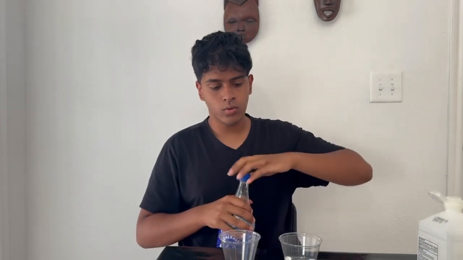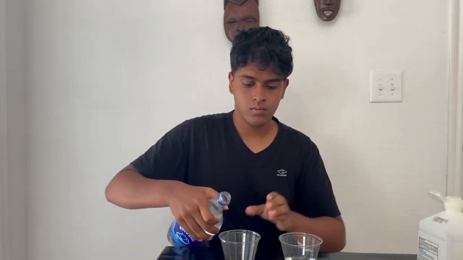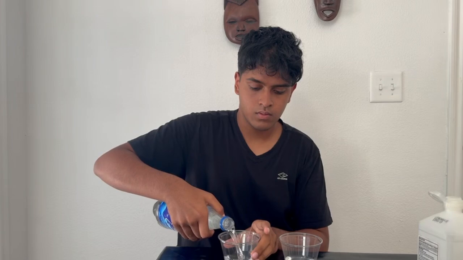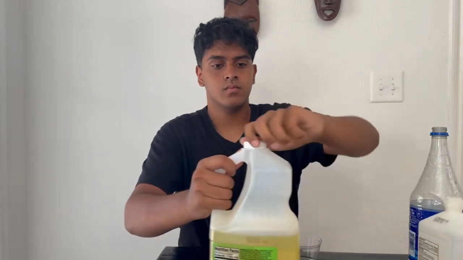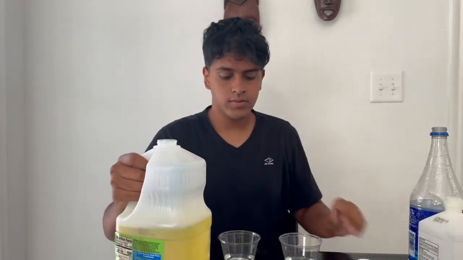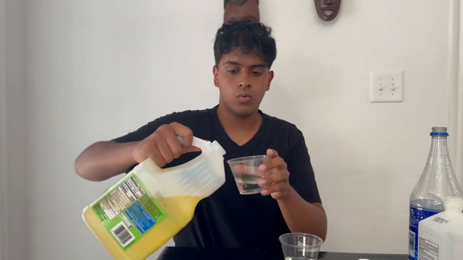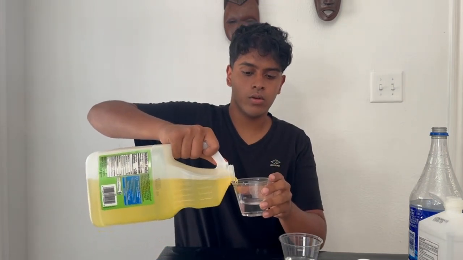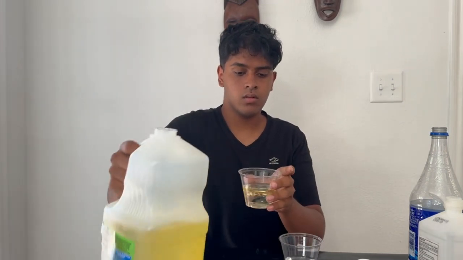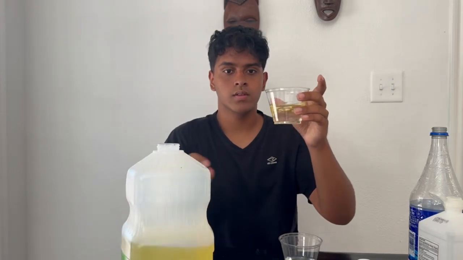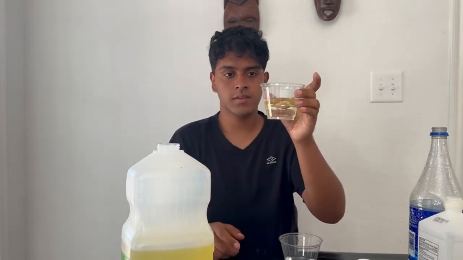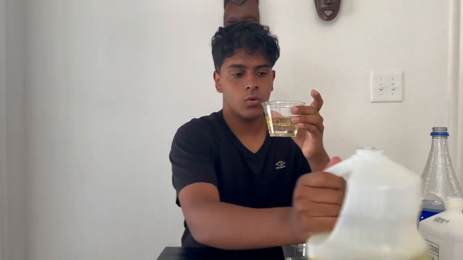But an example of a non-polar liquid is oil. As you can see, when we mix the oil with the water, the oil stays on top and does not mix in with the water. This is because while the water is polar, the oil is nonpolar.